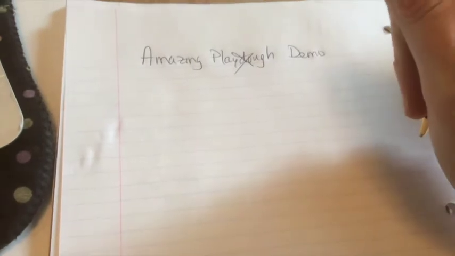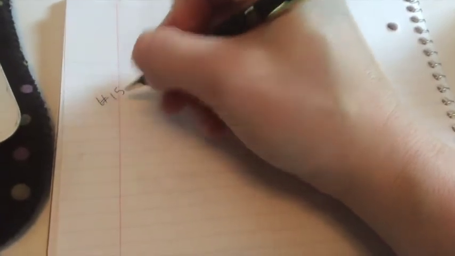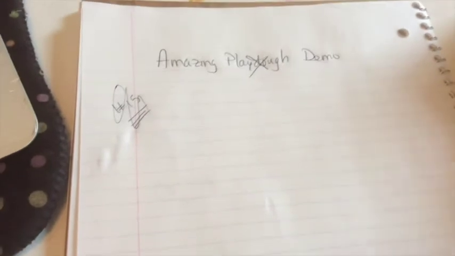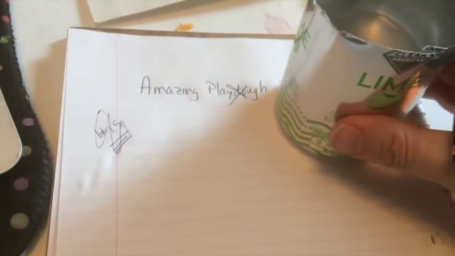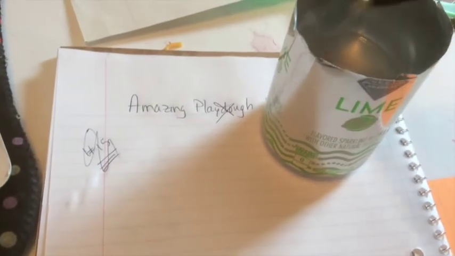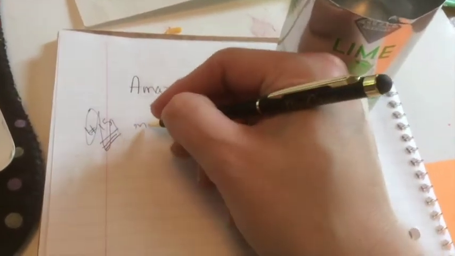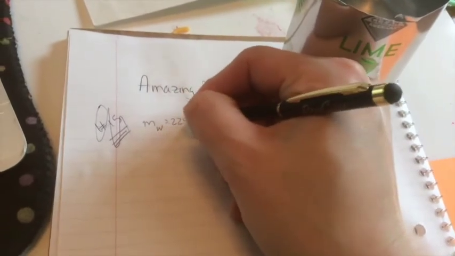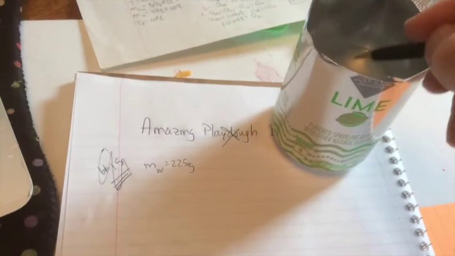Instead, I found a demonstration that I think you will appreciate much, much more. I'm pretty sure you're really going to appreciate this one. So what this involves is if you have an aluminum cup that happens to contain 225 grams of water. So the mass of my water is 225 grams. It's in an aluminum cup. We don't know the mass of the cup, but we know the mass of the water.